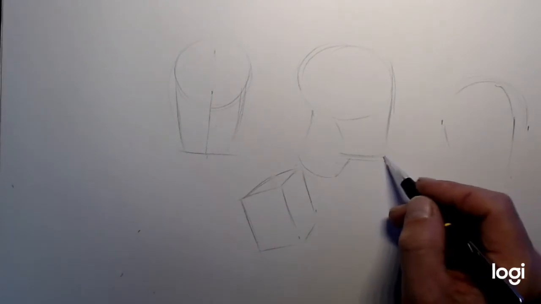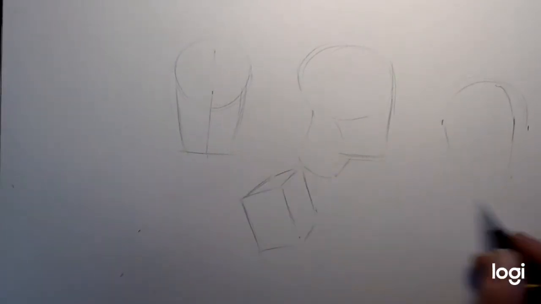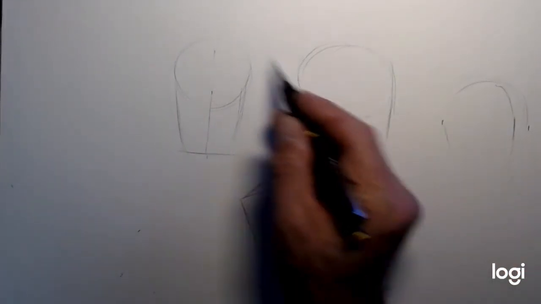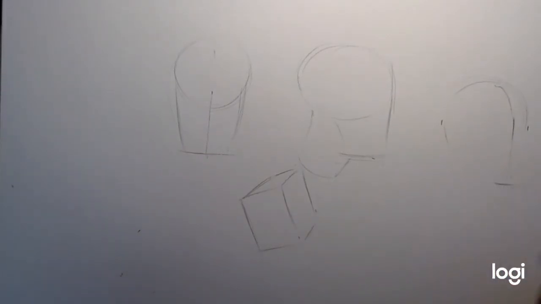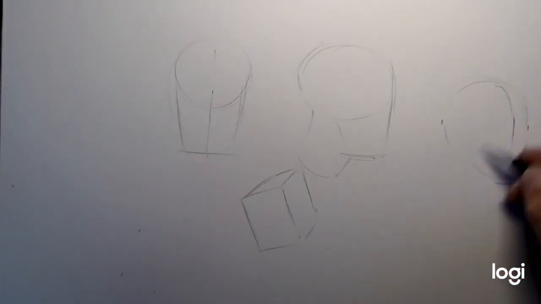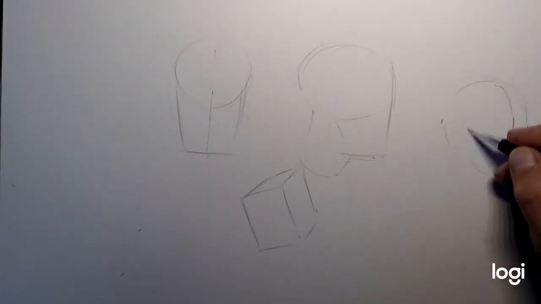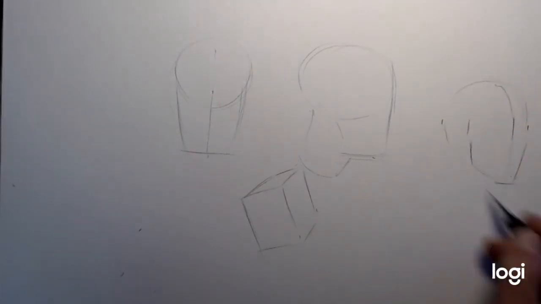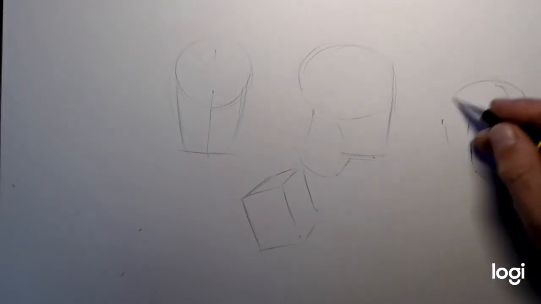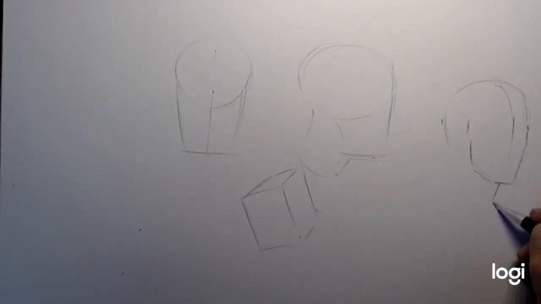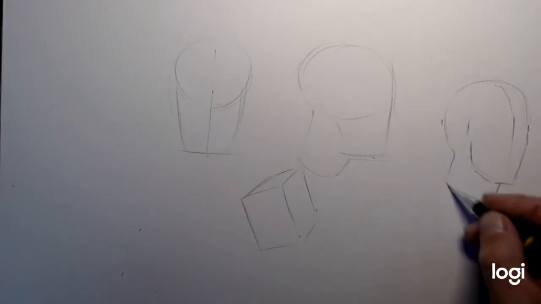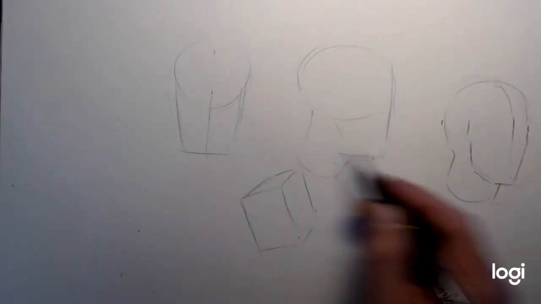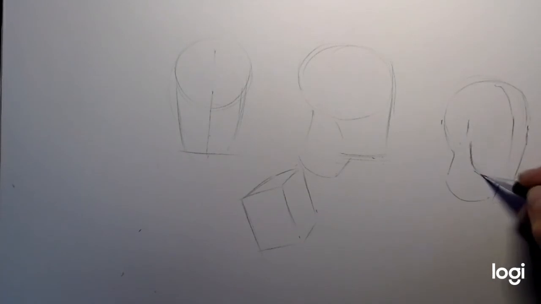And now what I need is a shape that sort of blends those two shapes, still staying in proportion. Okay, so I've taken this shape and I've turned it into a 3/4 view.